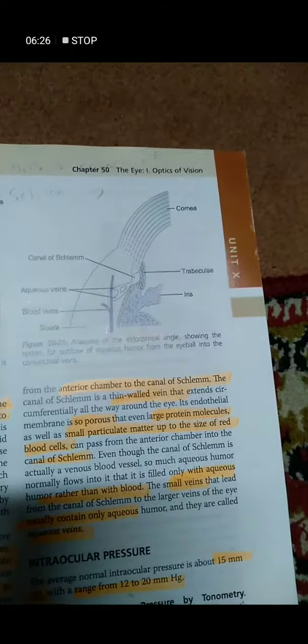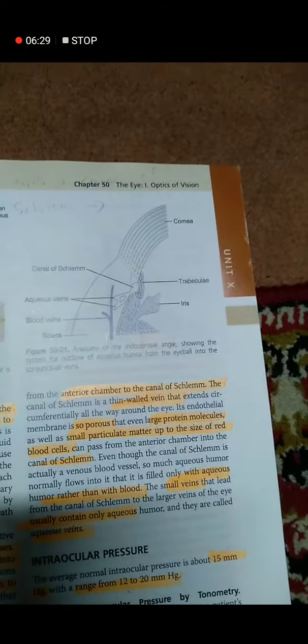And they also have a pressure, and that pressure is called your intraocular pressure. Its average is 15 millimeters of mercury, but its range is 12 to 20. And if its value increases more, then you can suffer from glaucoma.